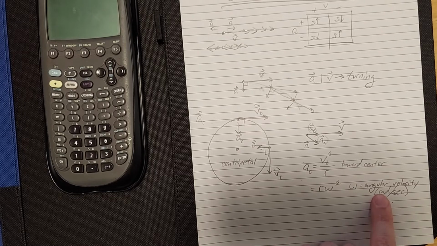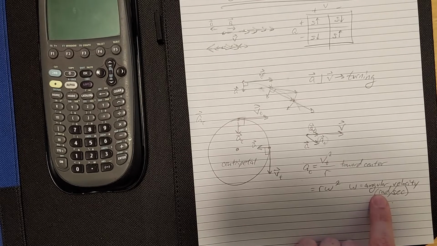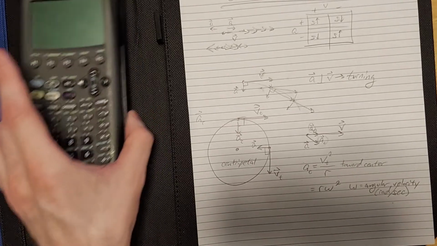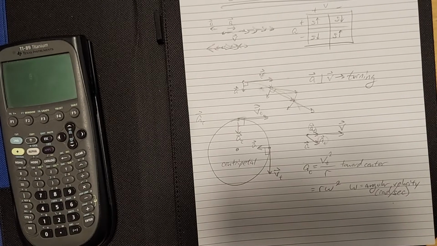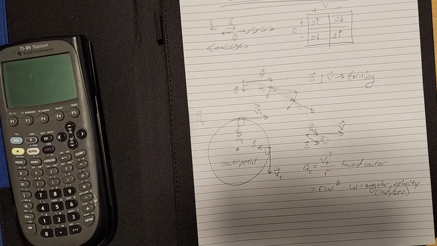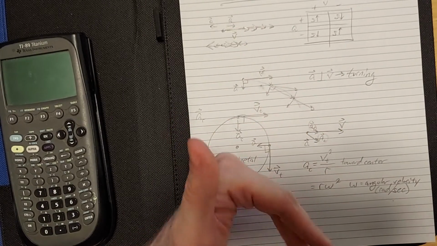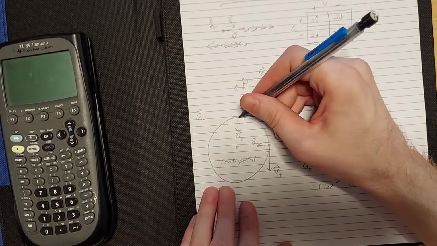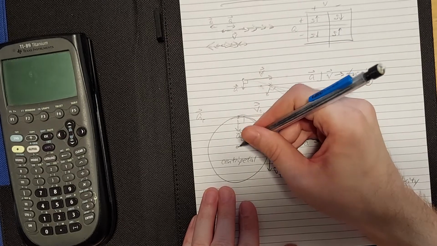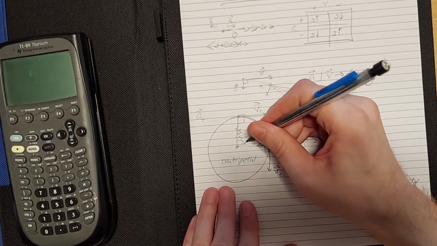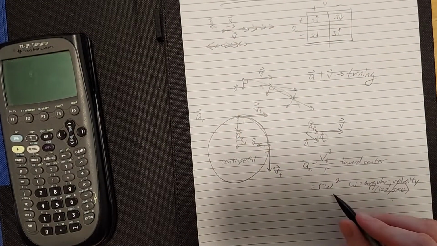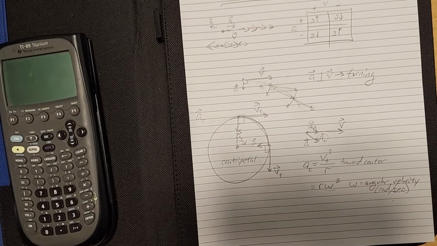Or you could just call it inverse seconds, because a radian is technically not even a unit. We just write radians so we know what we're talking about. So this tells you how much of an angle you're sweeping every second, instead of how far you're traveling on this arc every second. So sometimes things are discussed in terms of that.